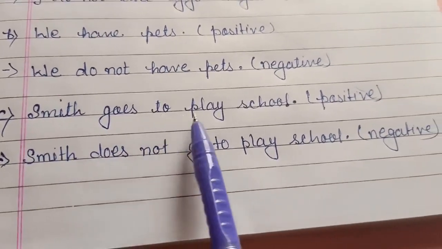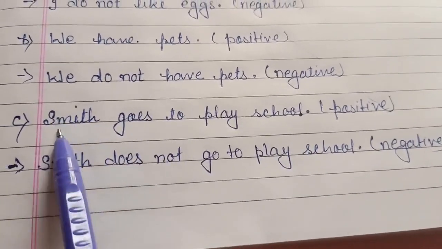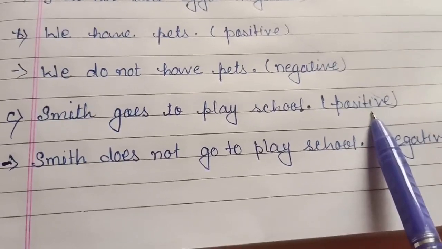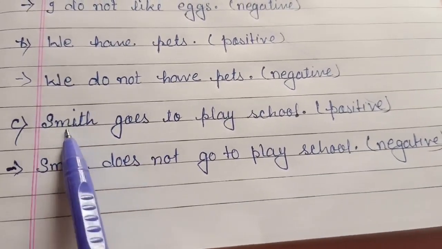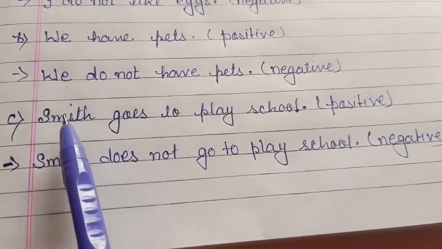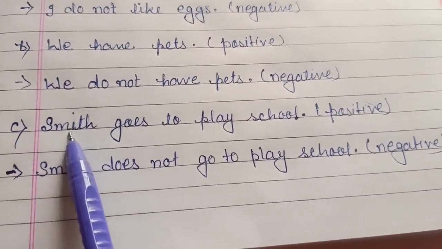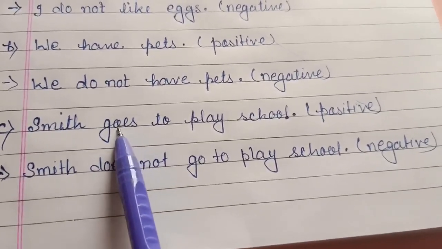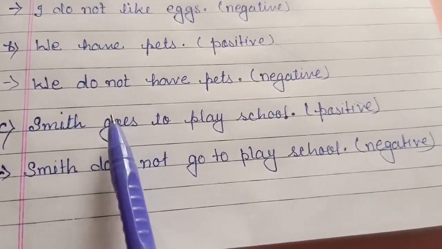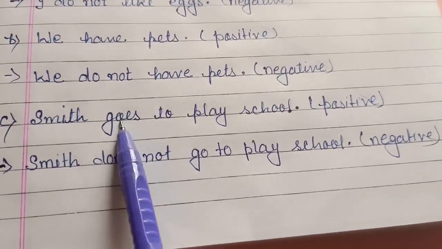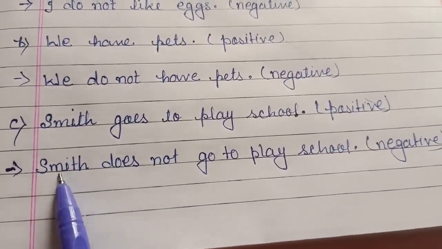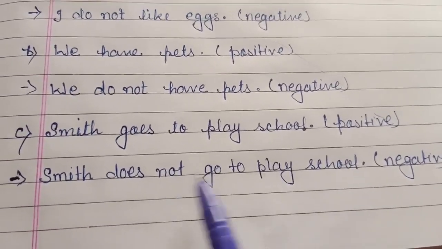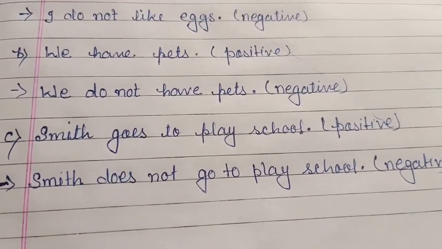Now see the third one. Smith goes to play school. This is a positive sentence, and Smith is a singular noun, a singular subject. That is why we use does, and goes is the main verb here. So we will add does not before goes. So it will be Smith does not go to play school. Okay, and this will become a negative sentence.